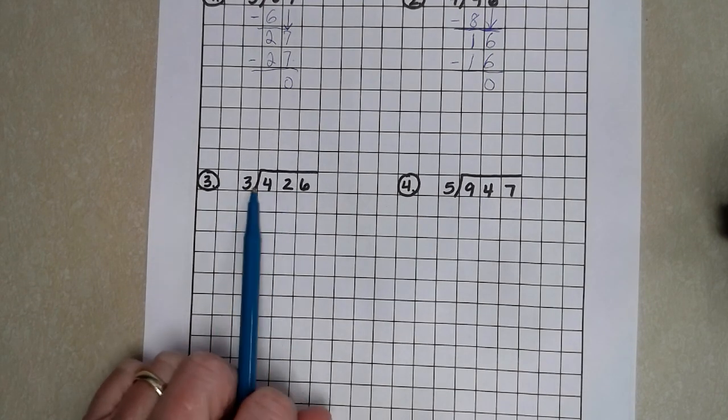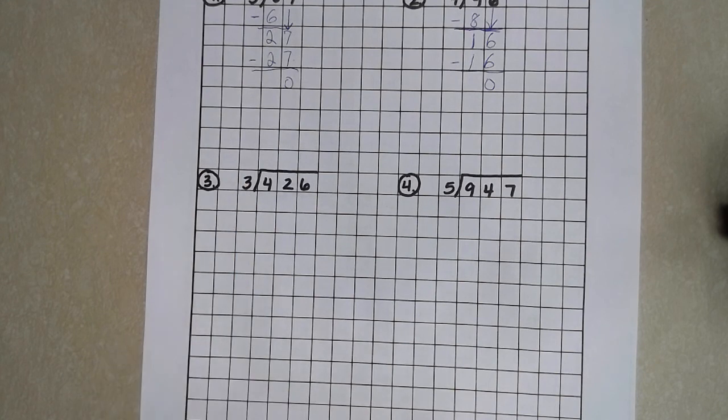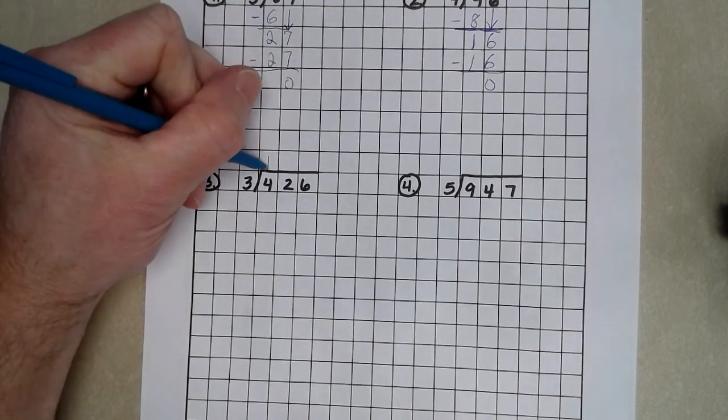So I still start at the same process. I look at the first number. Can 3 go evenly into 4? Or think to yourself, what is 4 divided by 3 people? Each person would get 1 item.